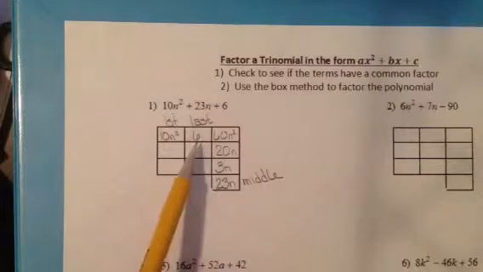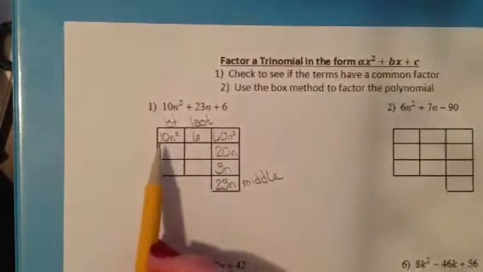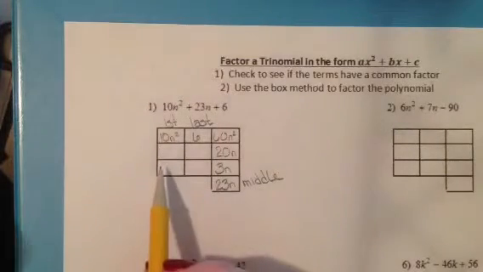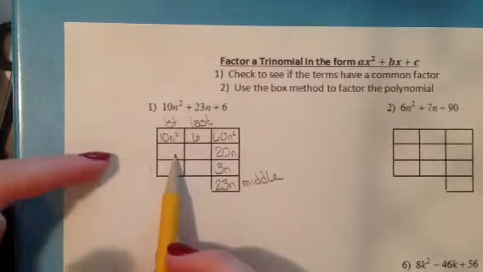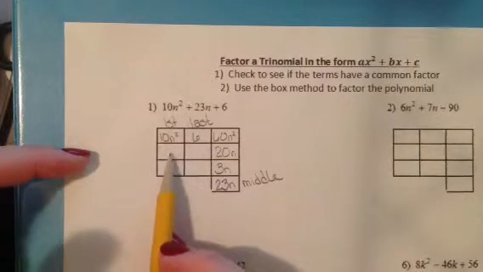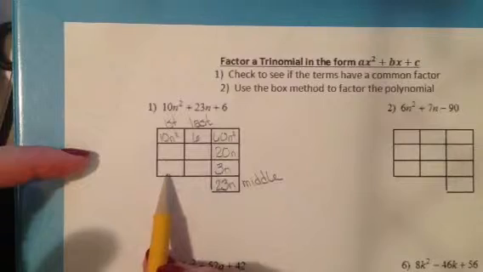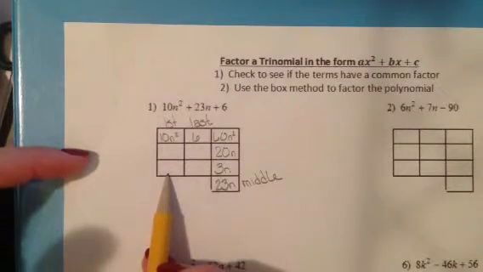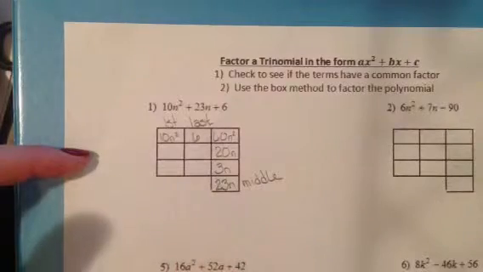I've got that 10 and 6 that I need to come up with its factors. For 10, my factors are 1 and 10 or 2 and 5. Okay, let's look at those two options. If I used 2 and 5, I could put my 2 here with 20, or I could put my 5 here because both 2 and 5 are factors of that 20. Now, if I was still using that 2 and 5, they wouldn't be able to go here because neither of those are factors for 3n.